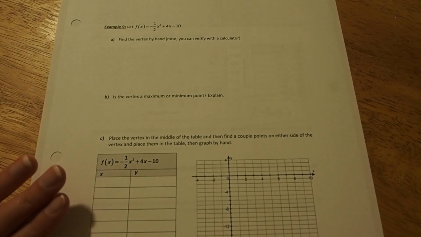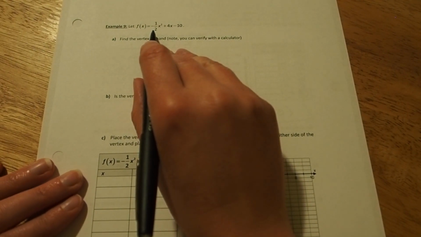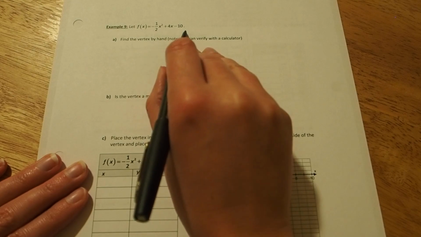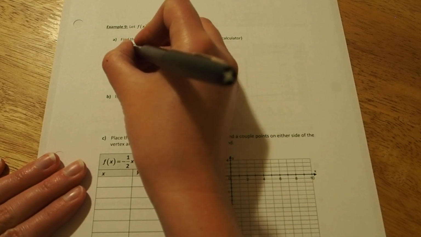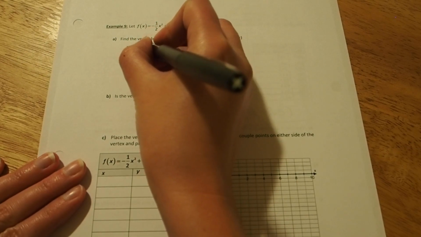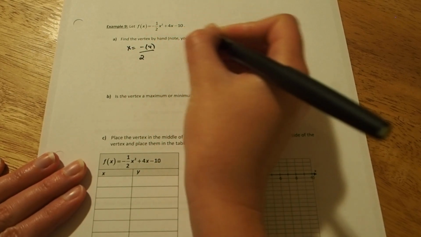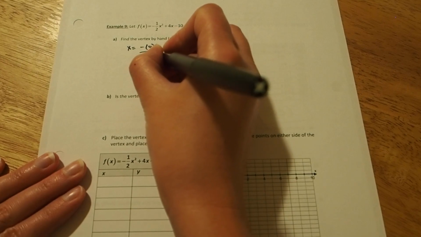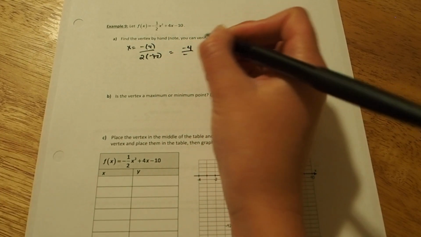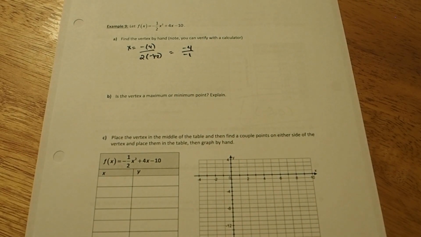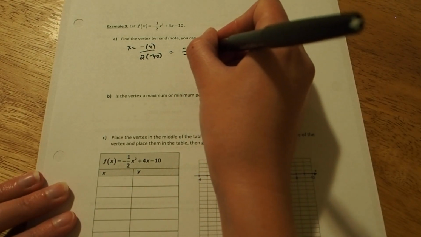So next page, we've got another parabola to look at. Here, the a value is negative 1/2, the b value is 4, the c value is negative 10. Find the vertex by hand. So first of all, the x coordinate is negative b, so negative 4 over 2 times a, which is negative 1/2. So I'm going to have negative 4 over negative 1, right? Because 2 times a half is 1, and then just a negative. So my x value is 4.